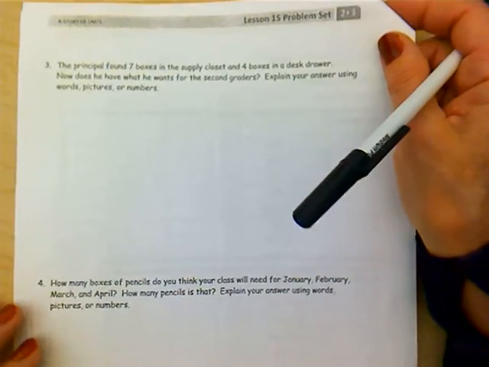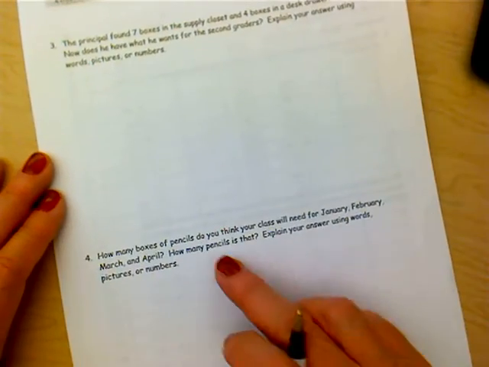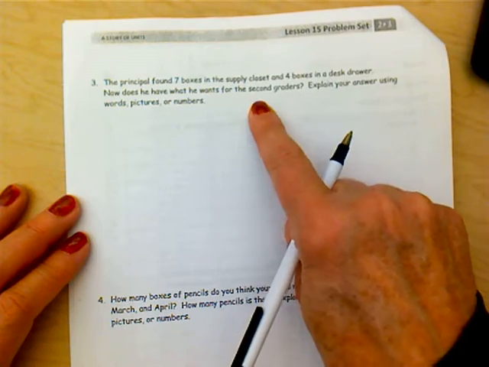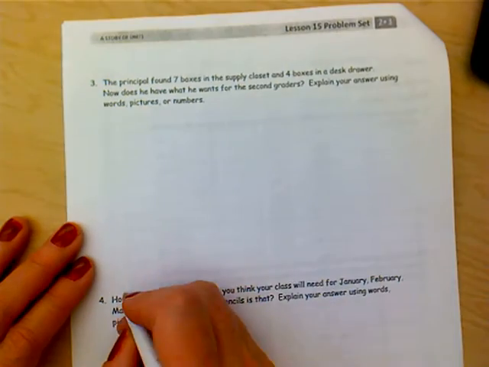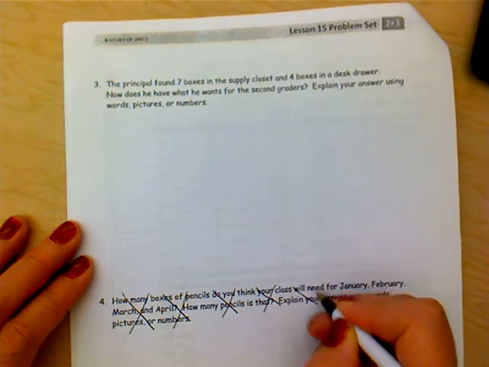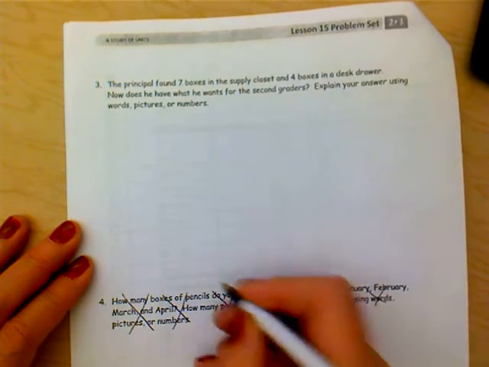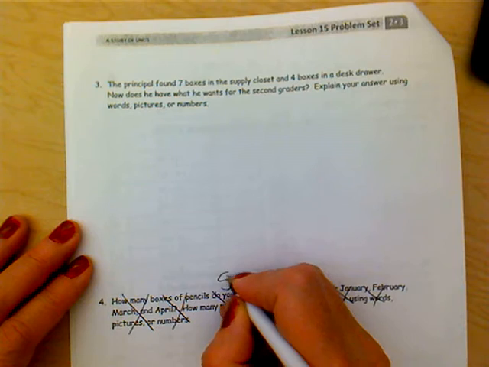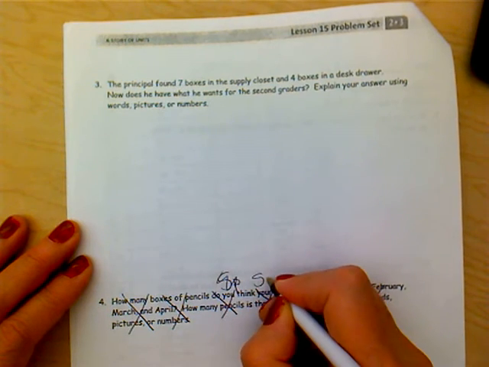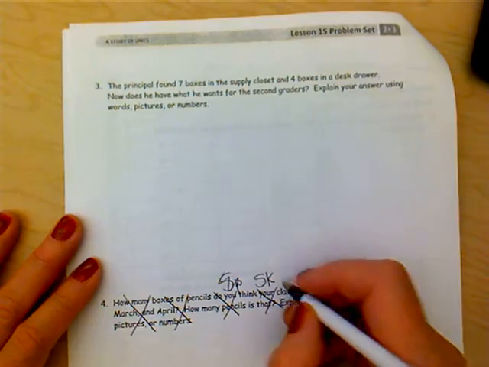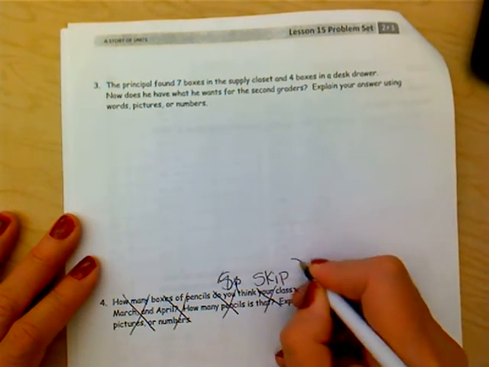On problem set 15 there is one for you to do on your own, but problem number 4 you can skip. This one would not be applicable to what we are doing, so I'm going to tell you to skip problem number 4 on the problem set.